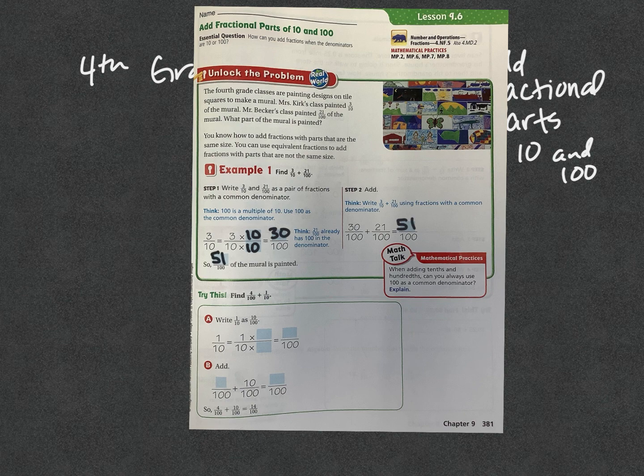So all we have to do is use our skills. If we need to add together fractions with different denominators, we just need to use our skills of equivalent fractions, get that common denominator, and then we can add them together. Try this. Find 4/100ths plus 1/10.